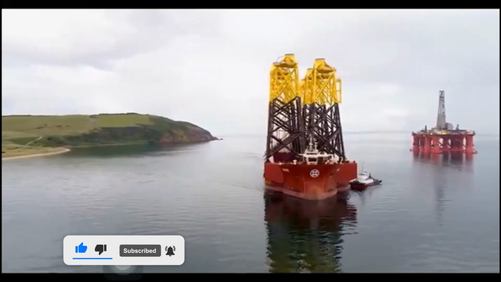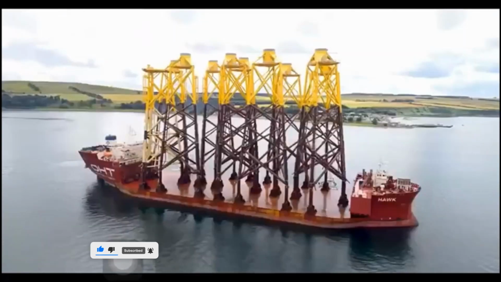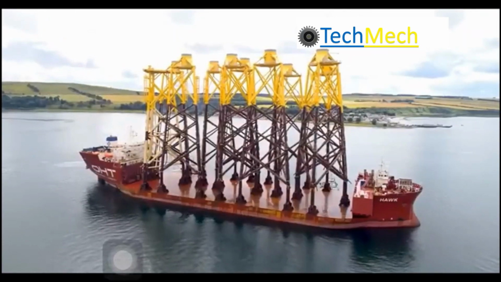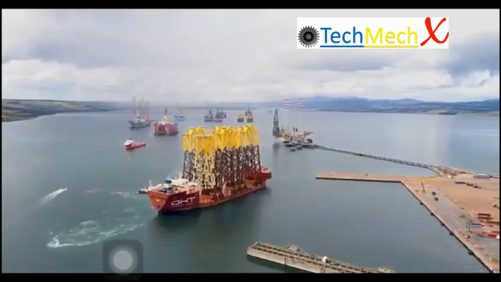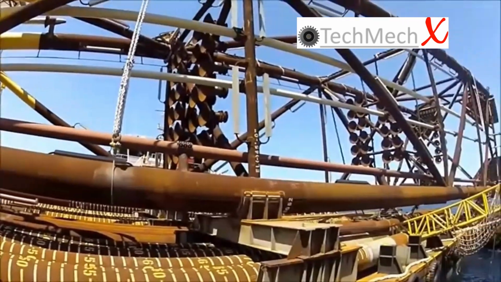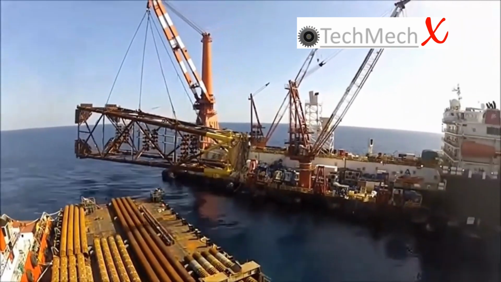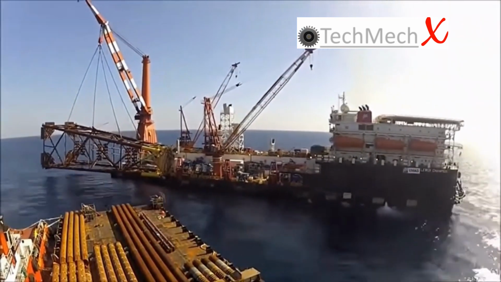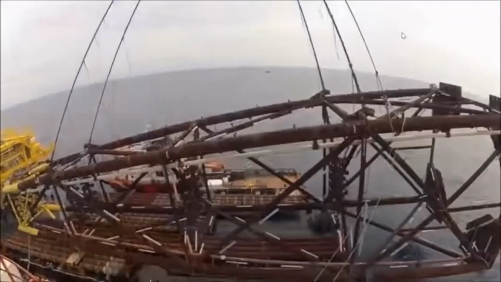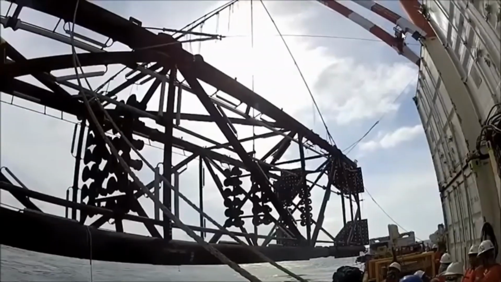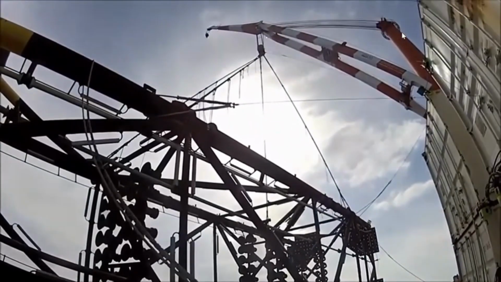fixed offshore platforms. The jacket of an offshore structure is made up of tubular members. These tubular members are made of steel and designed to resist yield and buckling loads. The tubular sections form various types of joints like T joints, K joints and Y joints.